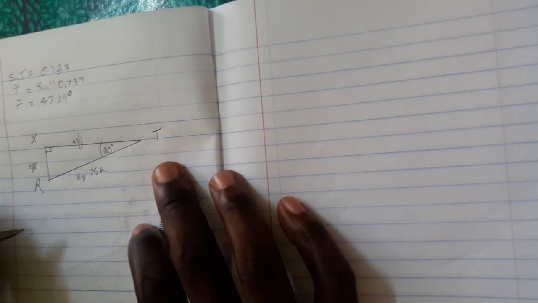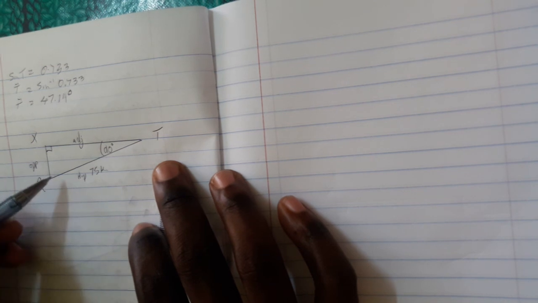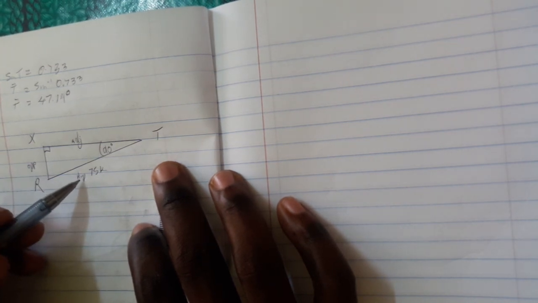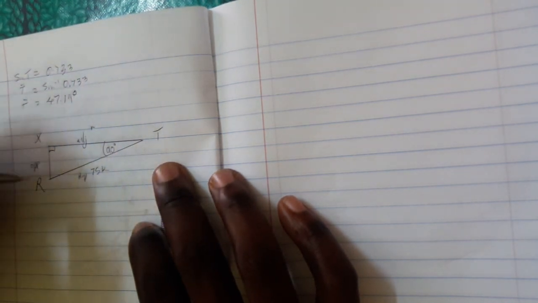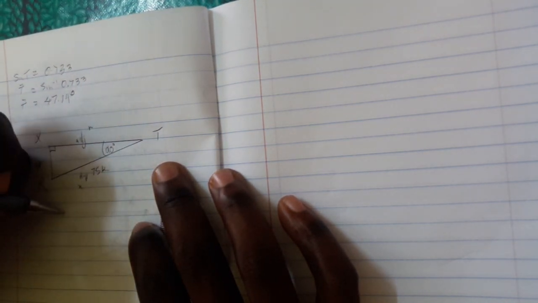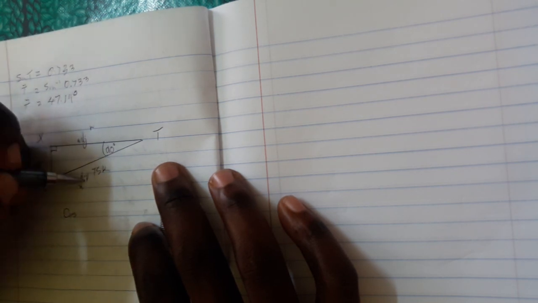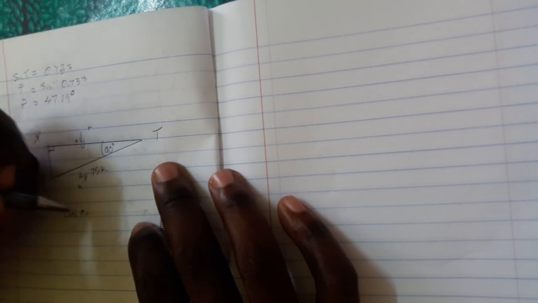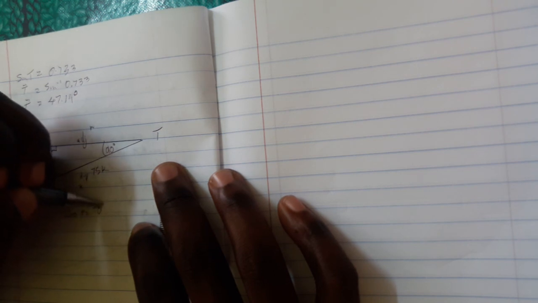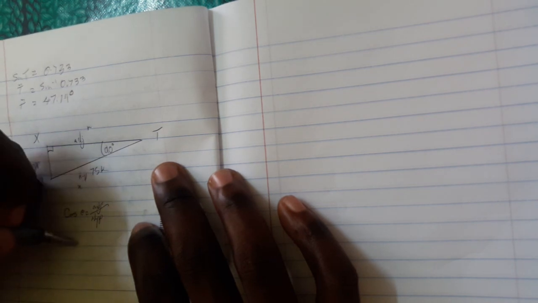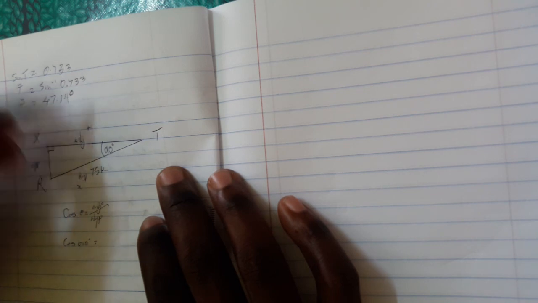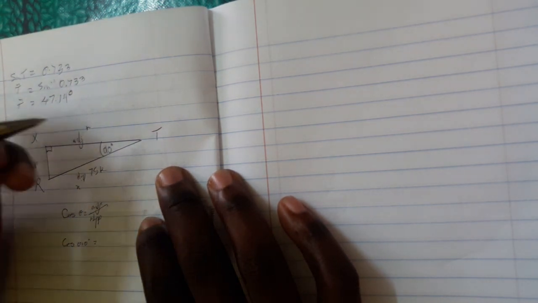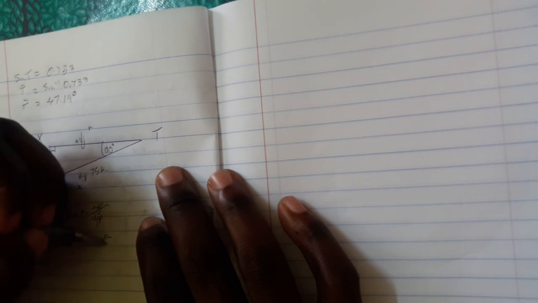What ratio should you use? We're not asked to find the opposite, and we're given the hypotenuse, so we can't use sine. We're asked to find the adjacent, this small r, and this is the x, so we have to use cos. Adjacent and hypotenuse is cos. Cos theta is equal to adjacent over hypotenuse. Cos 10 degrees is equal to r over x.